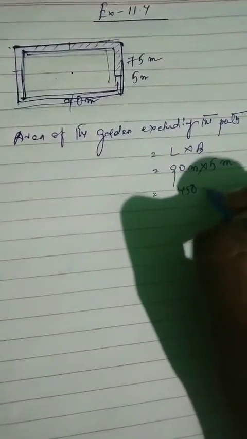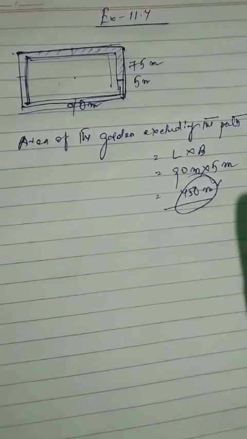So children, I'll first find the area of the garden excluding the path. So I'll write area of the garden excluding the path. Length into breadth. Length of the garden is 90 meter. Breadth of the garden is 5 meter, and 5 into 90 is 450 meters square. This is the area of the garden excluding the path.